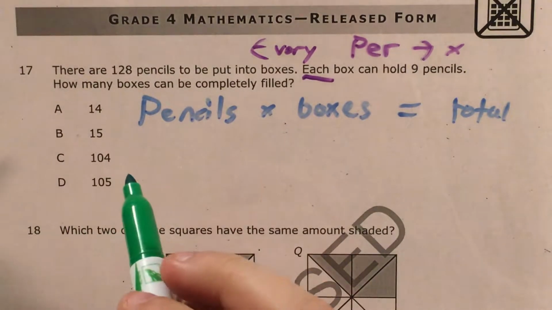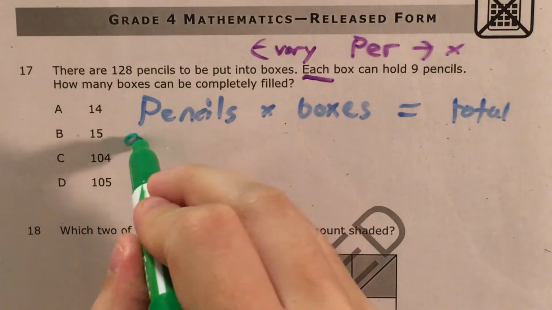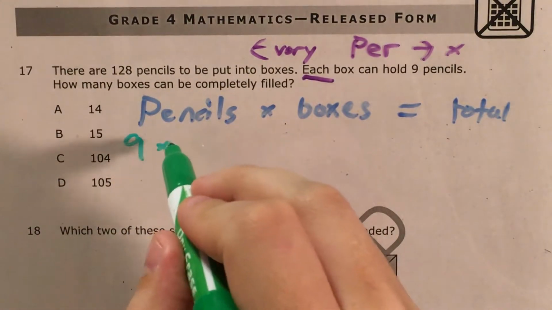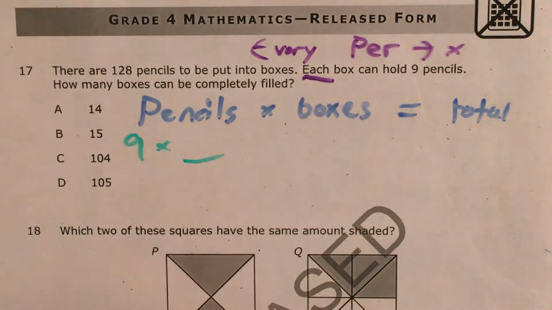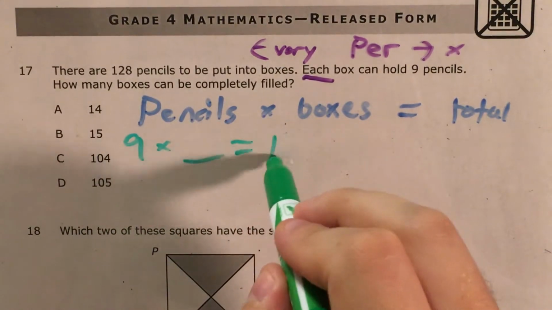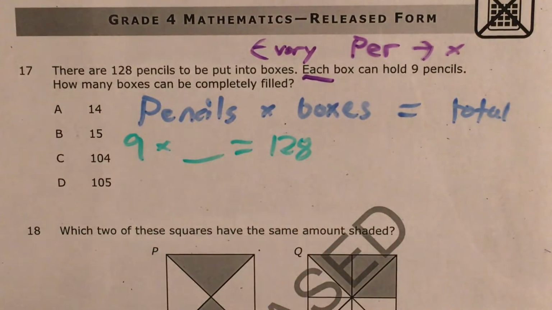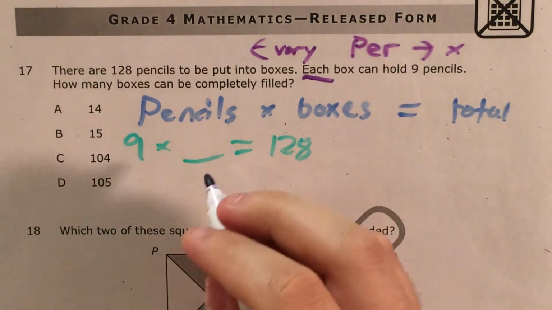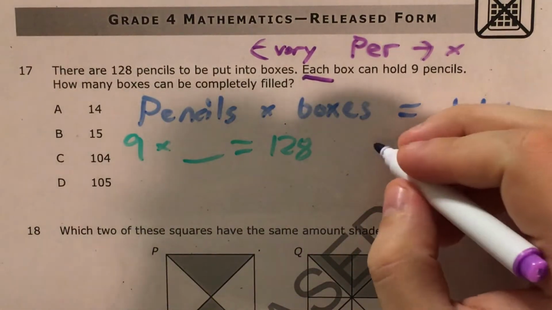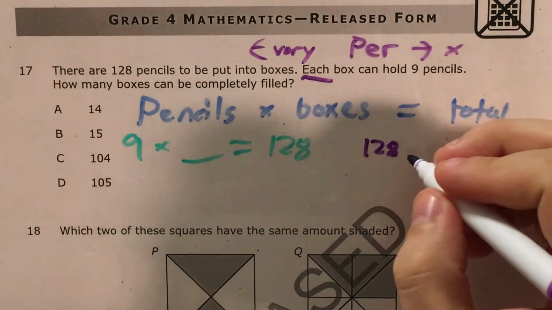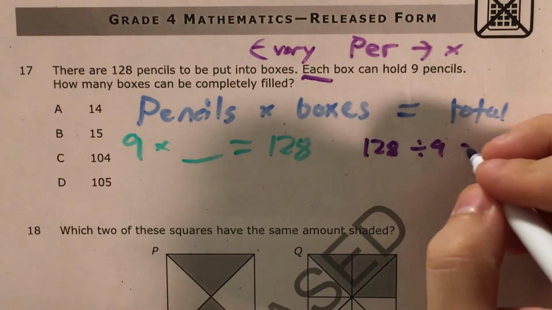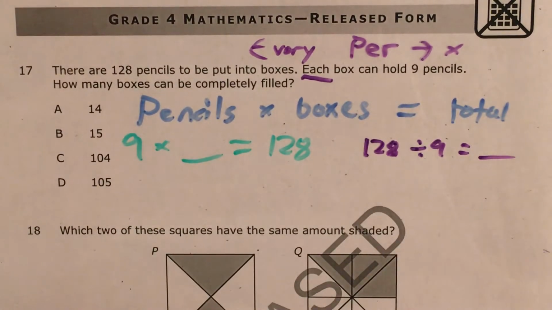And if I'm going to fill in some of this information, each box can hold 9 pencils. I'm going to have to multiply 9 times some number that I don't know, and I know that's going to equal 128. And now, to use fact families to flip that around, if I know that 9 times something equals 128, I also know that 128 divided by 9 is going to give me that unknown number. So now I have a division problem that I need to work out.